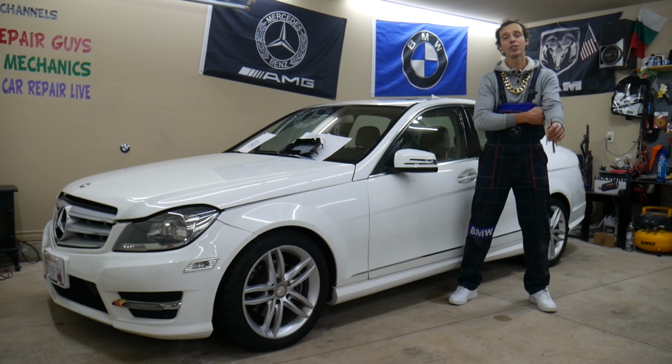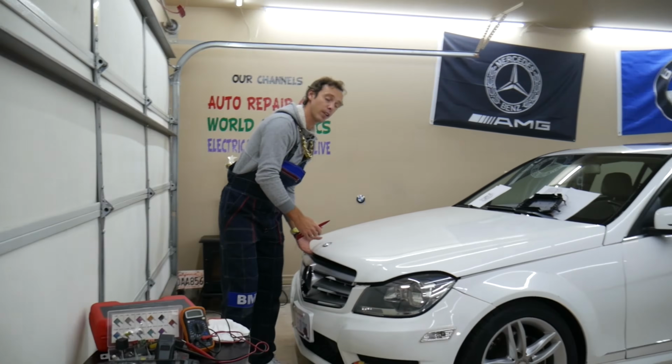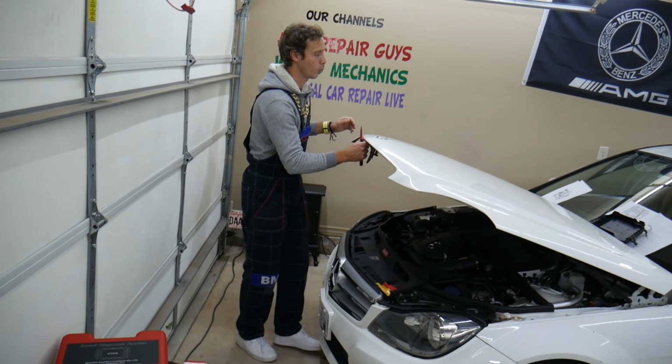So the transmission shifter, transmission selector, fuses and relays will be located in multiple fuse boxes. First we need to open the hood.